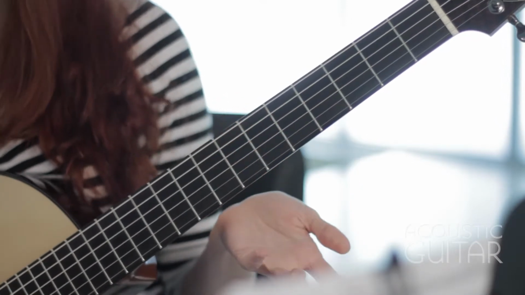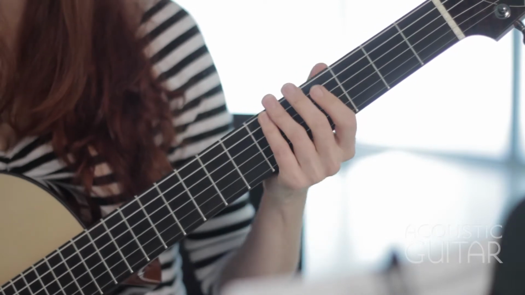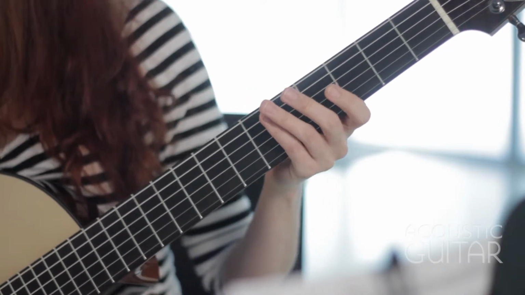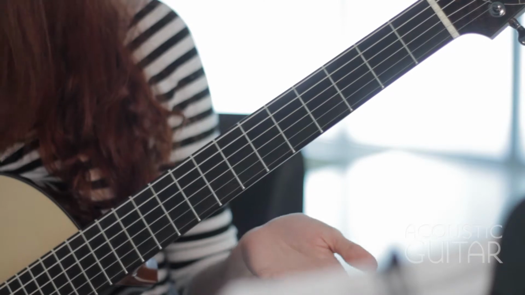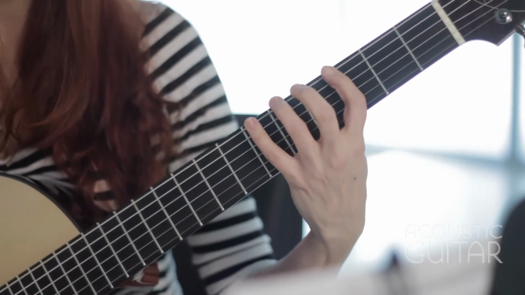A minor scale, for example, has half steps between the 2nd and 3rd scale degree and between the 6th and 7th scale degree. And so that sounds very different from a major scale, like this.